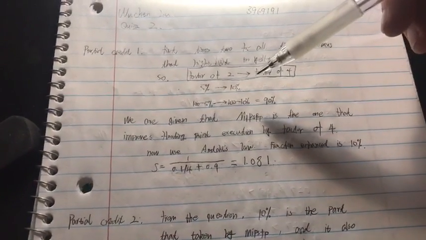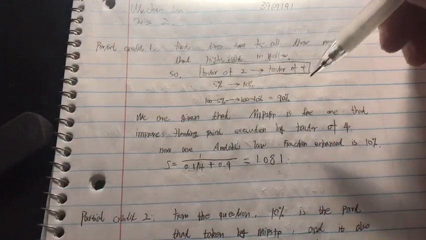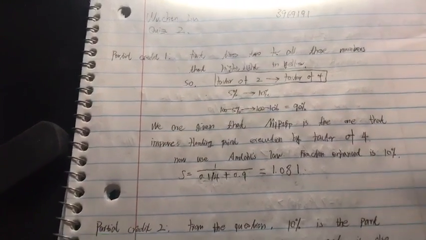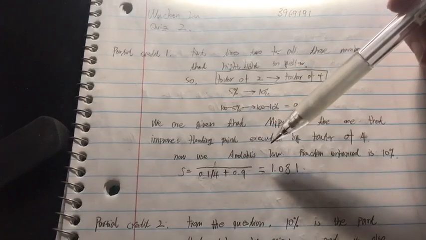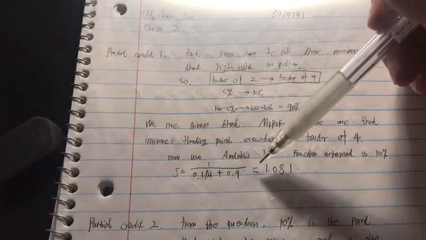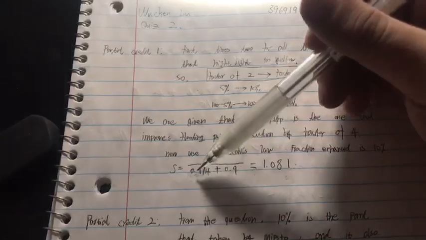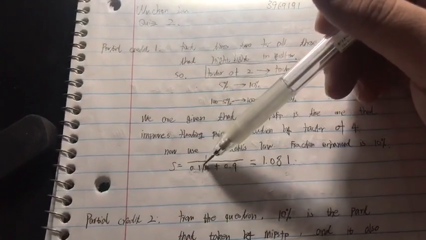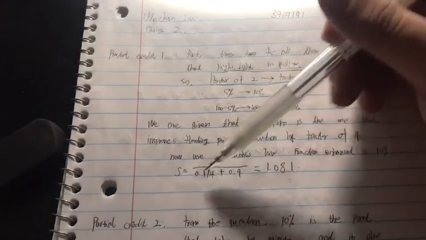And for partial credit 1, in order to get a total speedup, first of all, we know that MIPS FP is the one that has the speedup, which is a factor of 4, and MIPS FP is 10%. So with that information, we just plug right into the Amdahl's law formula, which is S equal to 1 over 0.1 divided by 4 plus 0.9, and that gave us the answer, the speedup, which is equal to 1.081. So in this equation, 0.1 divided by 4 is that 10%, which is MIPS FP, divided by the speedup, which is 4, plus the rest of the 90%, and that's how we get it.